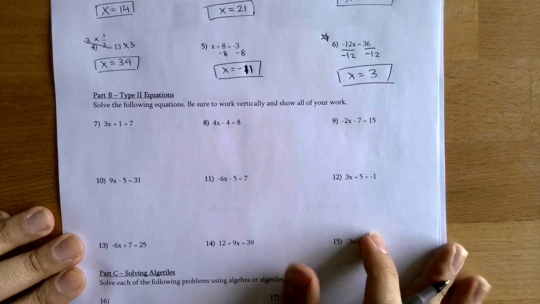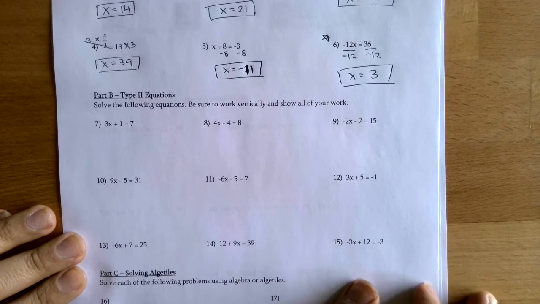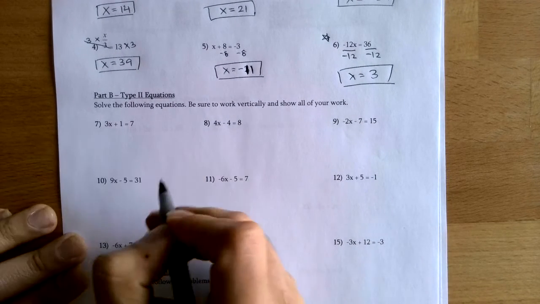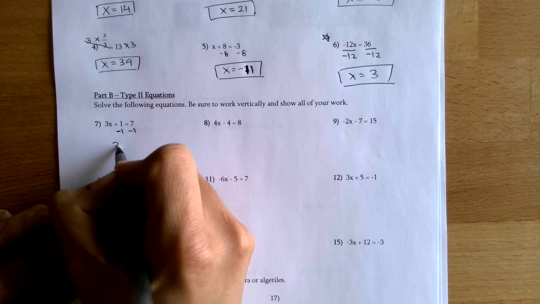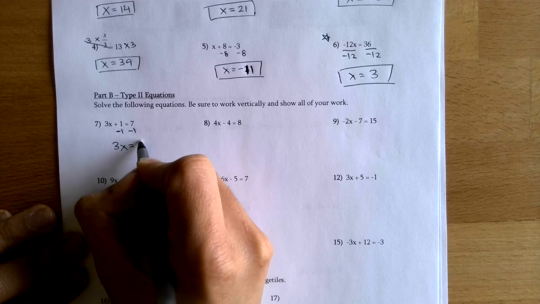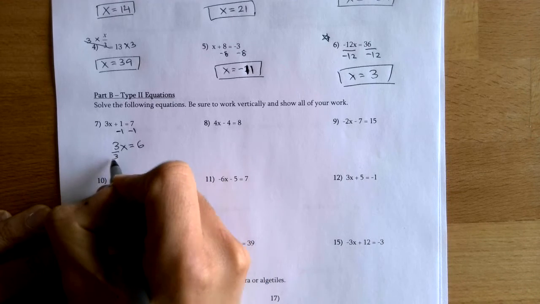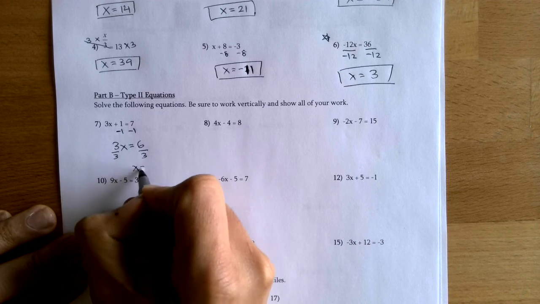Let's do type 2 equations. Now, there's actually two steps in doing this, right? So 3x plus 1 equals 7. We're going to subtract 1 on both sides, and I get 3x equals 6. Now we have to do division, divide by 3, x equals 2.